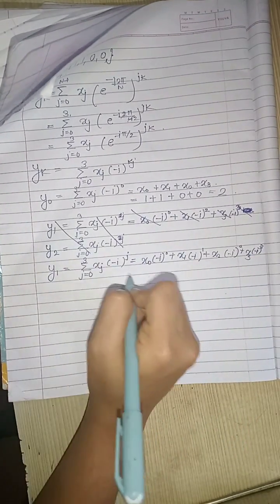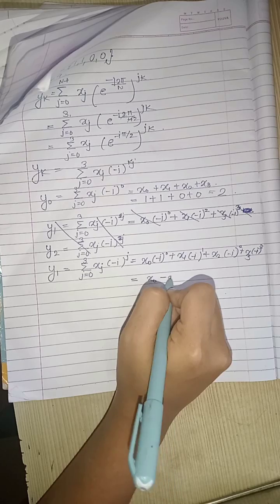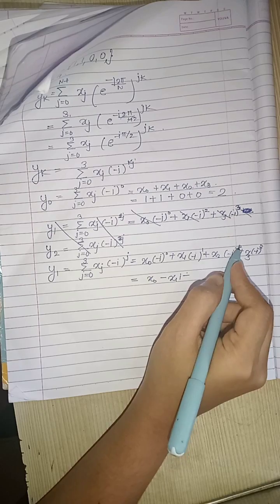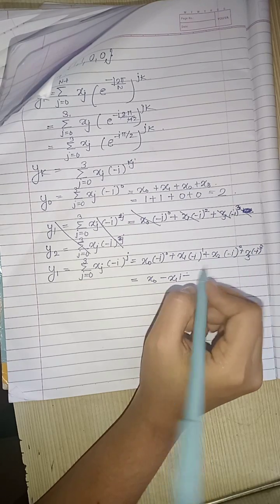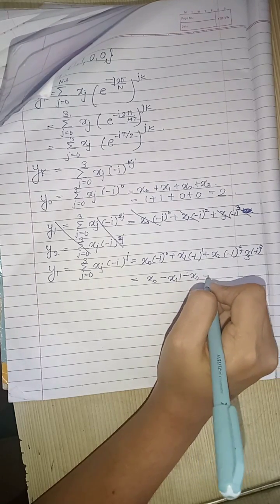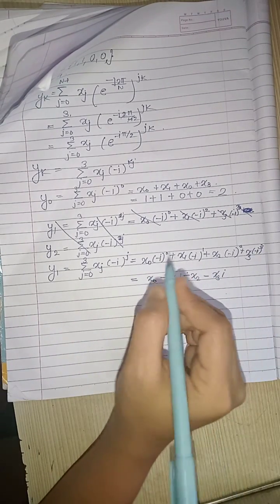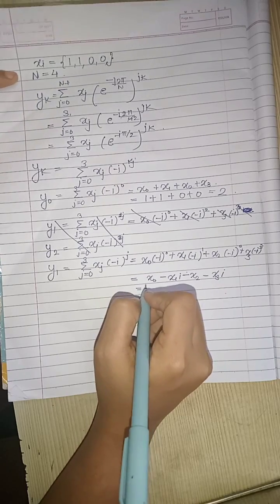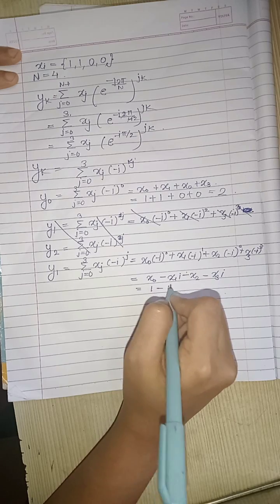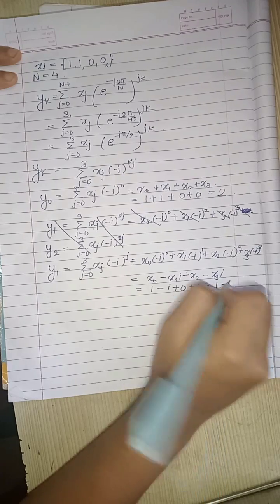So after this we'll get x0 plus minus x1 i, minus i square, so it will become minus 1, so minus x2, and this will become minus x3 i. So after substituting the values, we'll get x0 as 1, so 1 minus i plus 0 plus 0. So the final answer is 1 minus i.